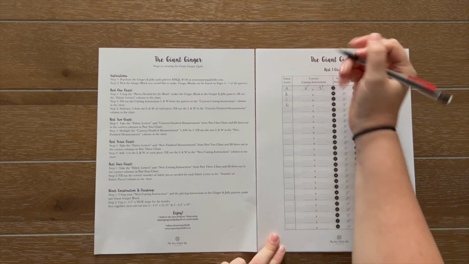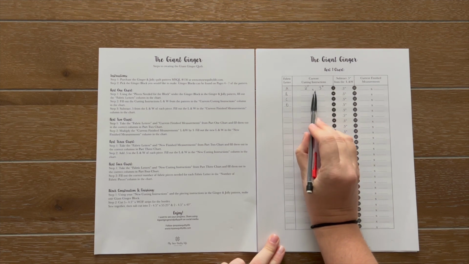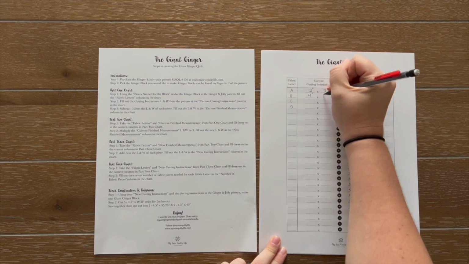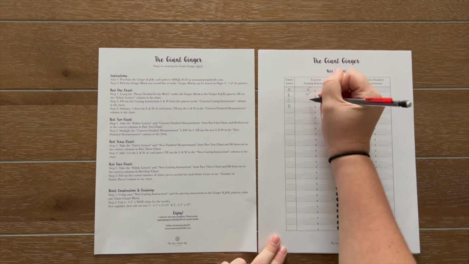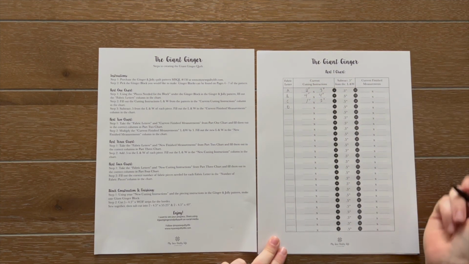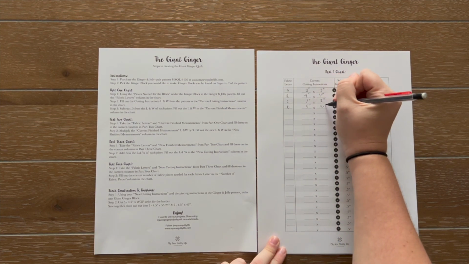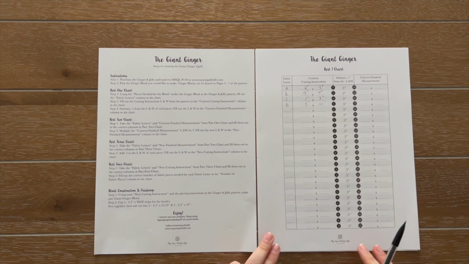So you simply just write 2 inches and 3 inches. Okay? I'm going to pretend that my fabric B is a 4-inch by 4-inch square. I'm going to pretend that my fabric C is a 1 by 2-inch rectangle. And my fabric D is 5 inches by 10 inches. So you can see I have some rectangles and some squares. So this works for both.